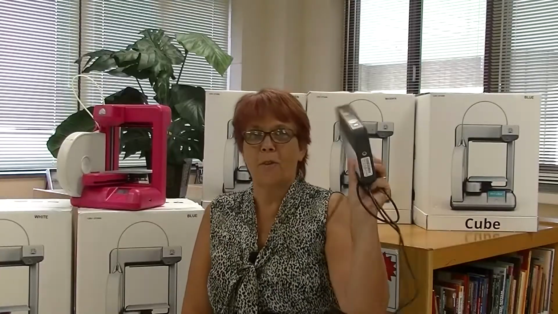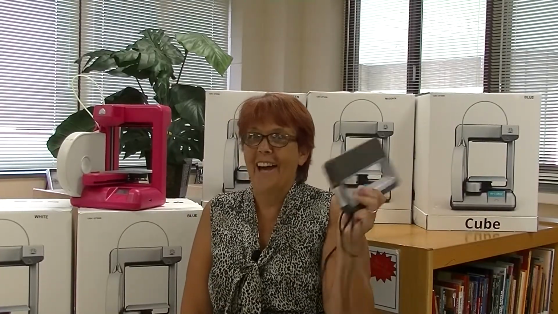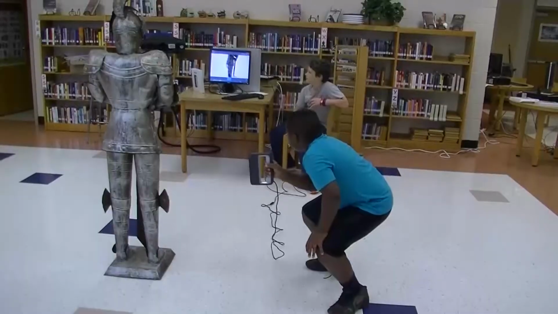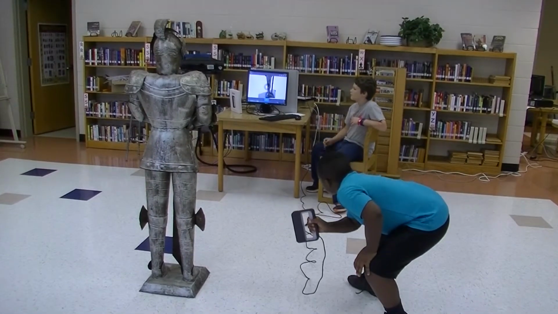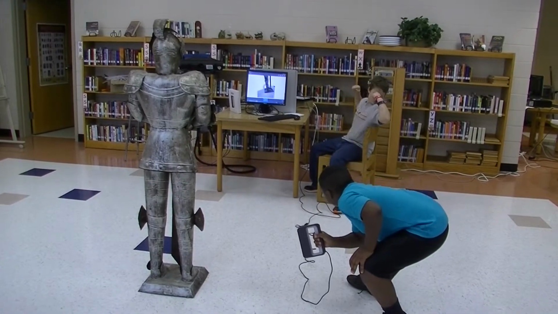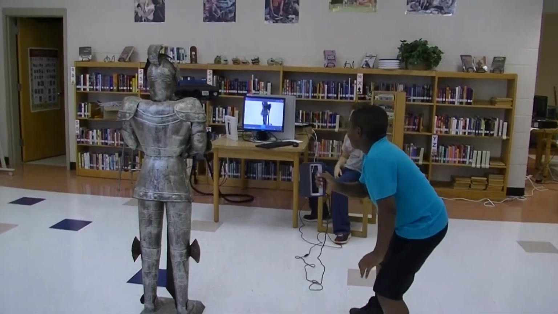Okay, so this is one of the scanners, and I got to do it, and it was really neat. But it was hard too because it takes a lot of eye-hand coordination. So you're not looking at the object that you're particularly scanning, but you're looking at the computer. So I scanned one of the little boys, and I missed half of his face.